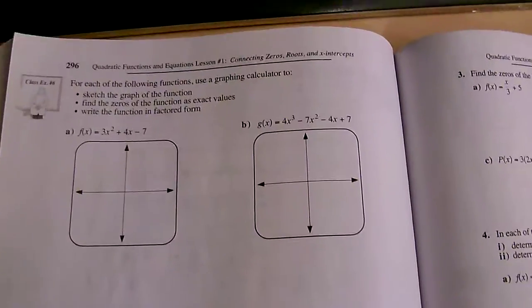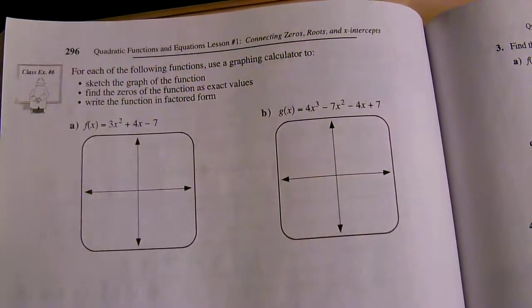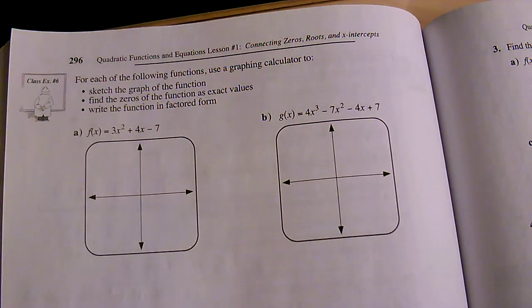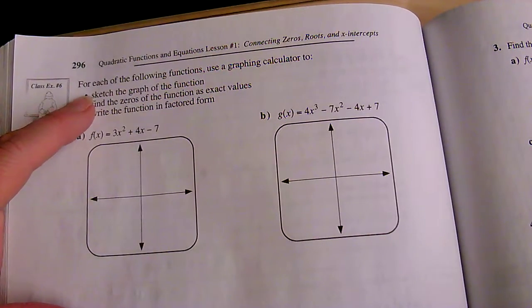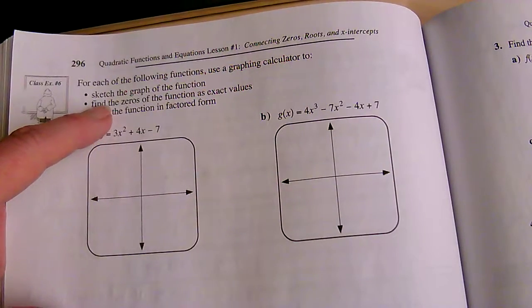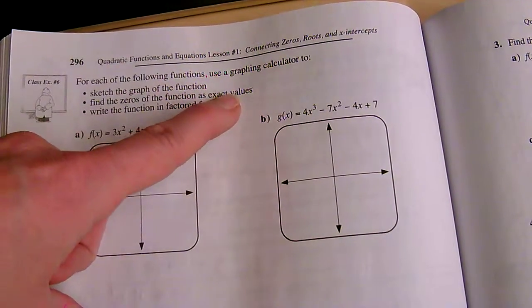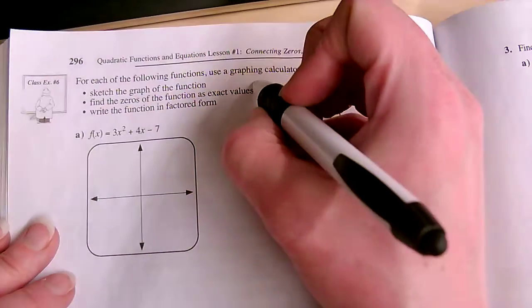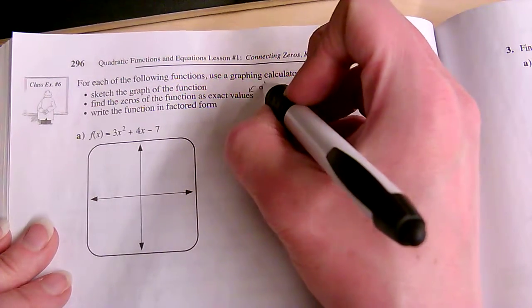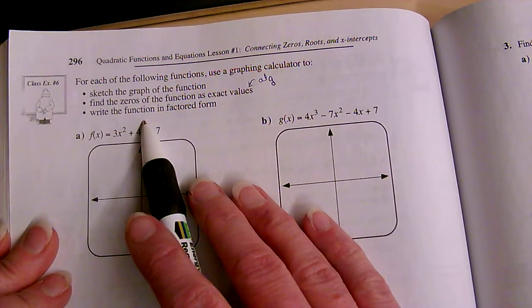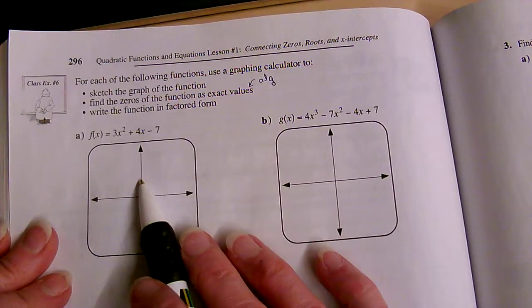Okay, and the last example. For each of the following functions, use a graphing calculator. So make sure you've got your graphing calculators out. And we are going to do 3 things. We're going to sketch the graph of the function, so get it on our graphing calculator and then just copy it into here. We're going to find the zeros as exact values, so that usually means we want to do it algebraically. And then write the function in factored form. And yeah, so let's start off here.